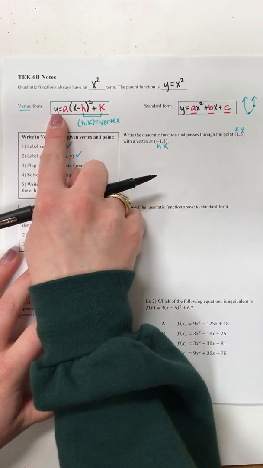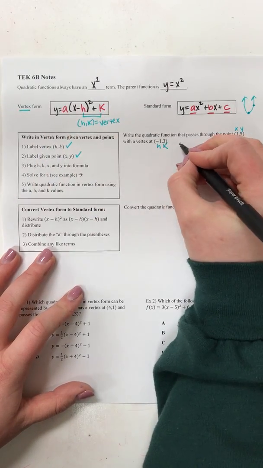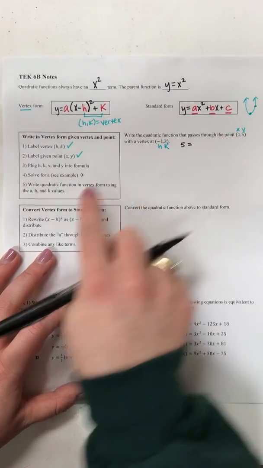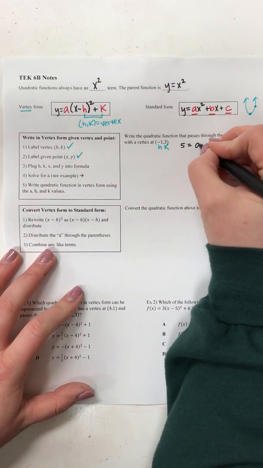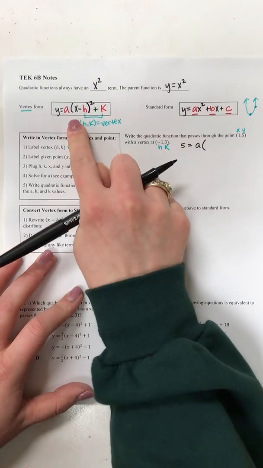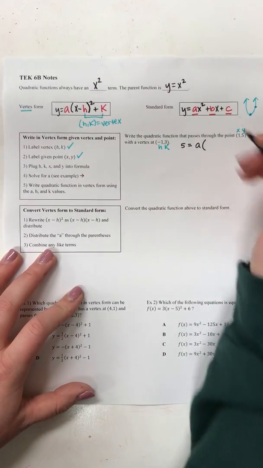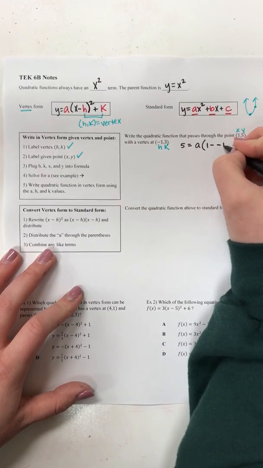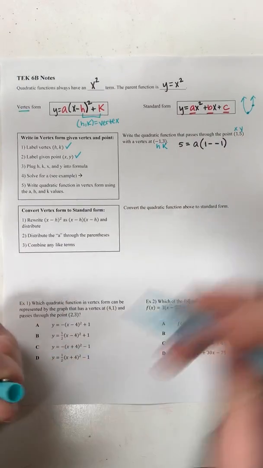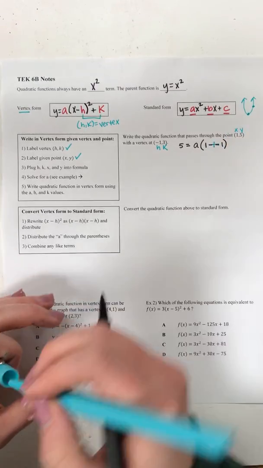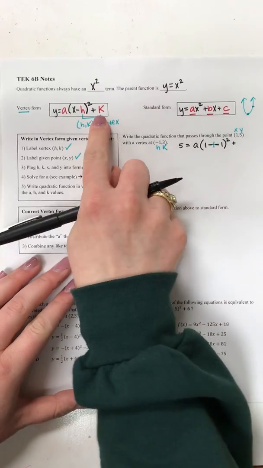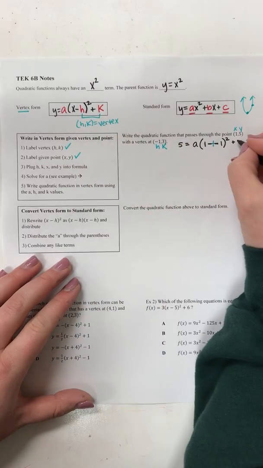So up here my formula, the first thing I see is y, so I'm going to do 5 equals. Next thing is a. That's the one thing we don't have. That's going to be what we have to solve for, so a is still a. Parentheses x minus h. So x is 1 minus, now h is negative 1, so we are subtracting a negative. If you wanted to go ahead and make that a plus sign, you could. Squared plus, last bit is k, which is in this case 3.